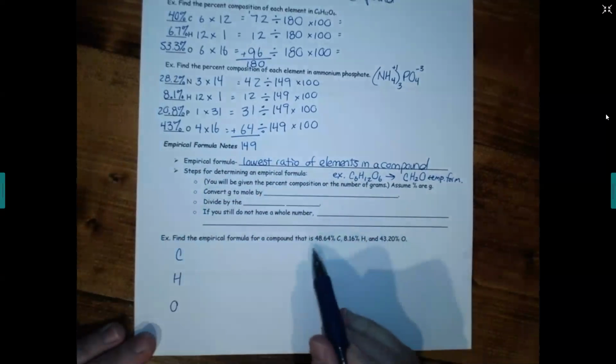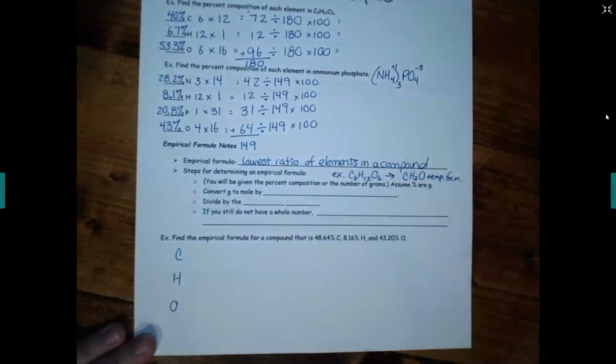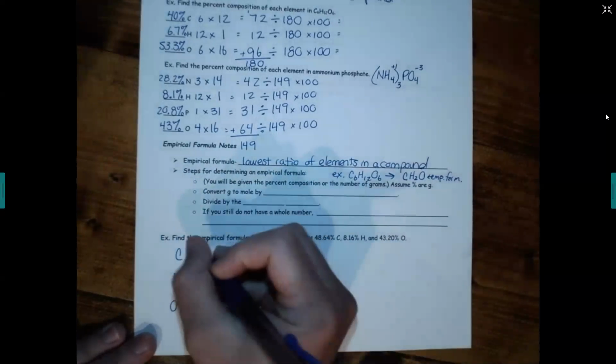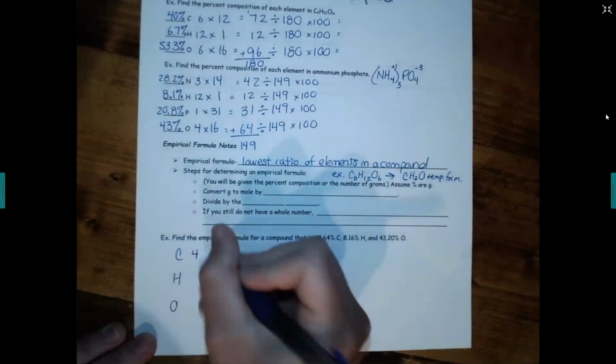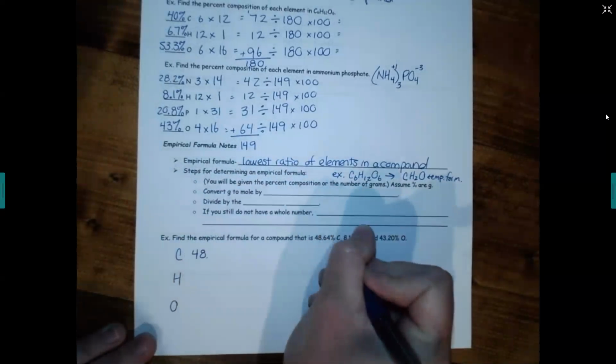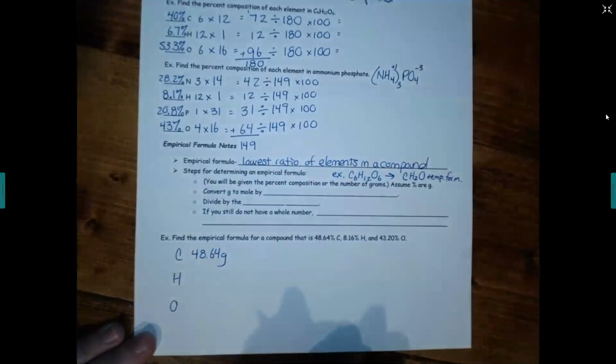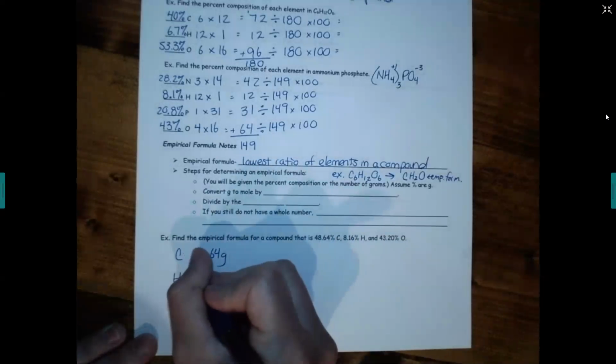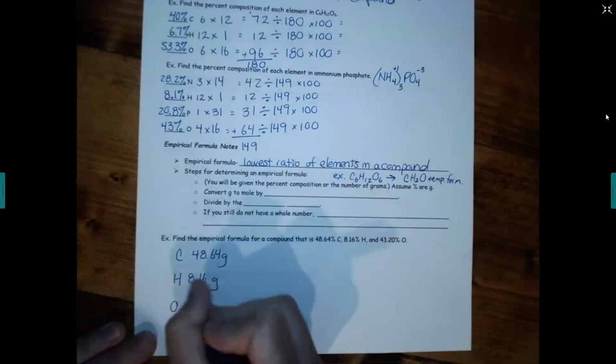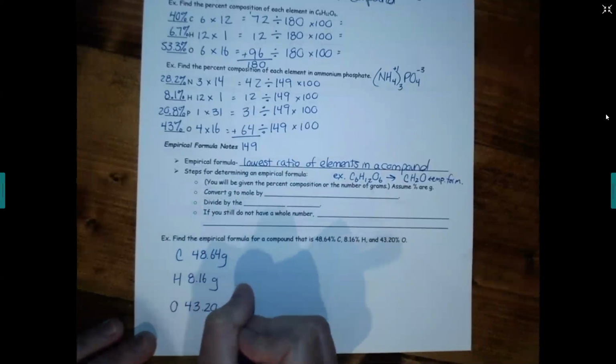These are the 3 elements they've given me in this example. And I'm going to write the percentages next to them. But instead of writing the percent symbol, I'm going to change it to grams, because again, we're assuming it's the same thing. So next to hydrogen, that's 8.16 grams, and for oxygen, it's 43.2 grams.